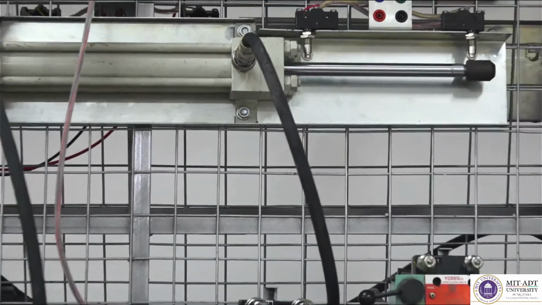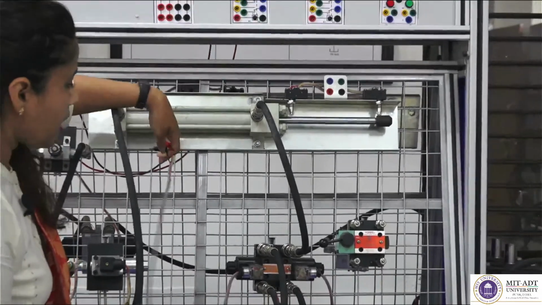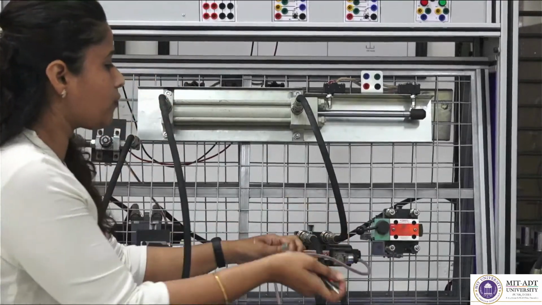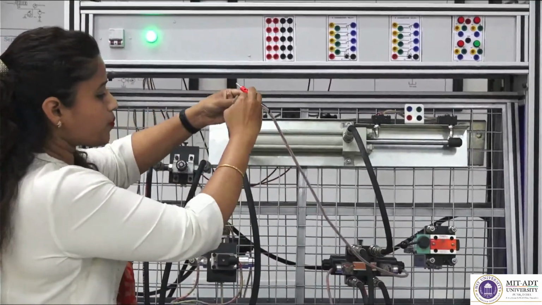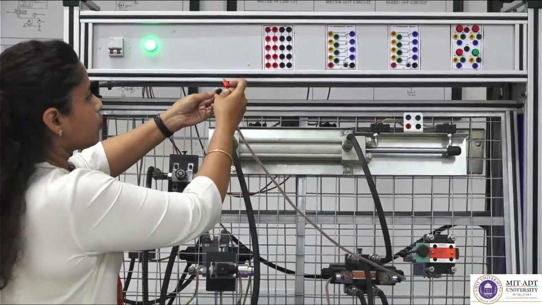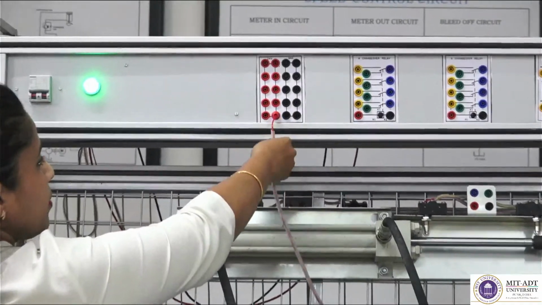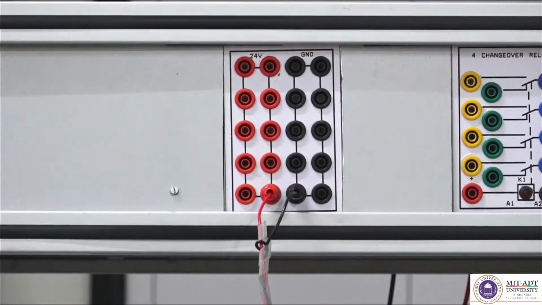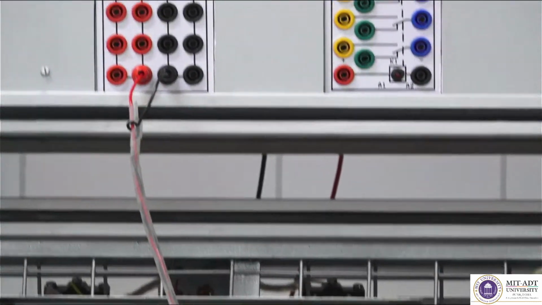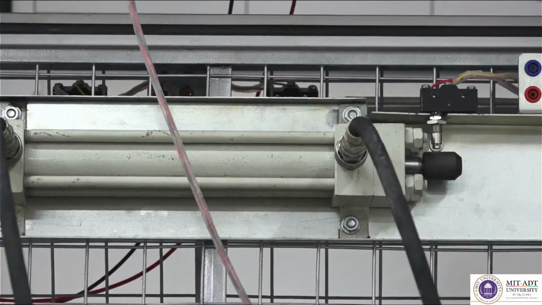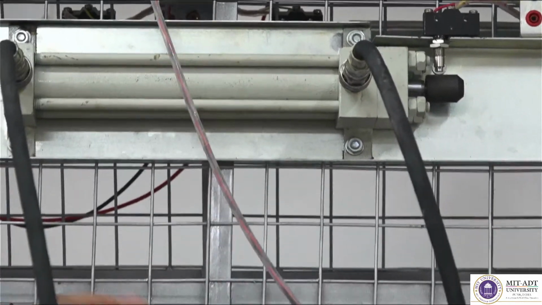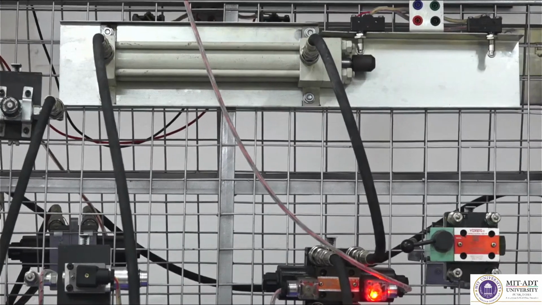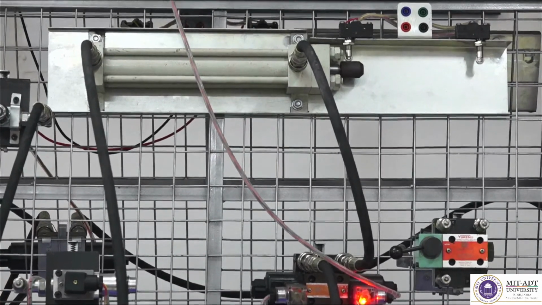I am removing these wires and connections, and now I am giving 24 volt supply and ground supply to this side of the solenoid. I am placing this red wire into 24 volt and I am putting the black color wire into the ground. Here you can see that our cylinder has already retracted because this solenoid has been energized. So, this is how we go one step higher than manual hydraulics, which is called electro hydraulics.